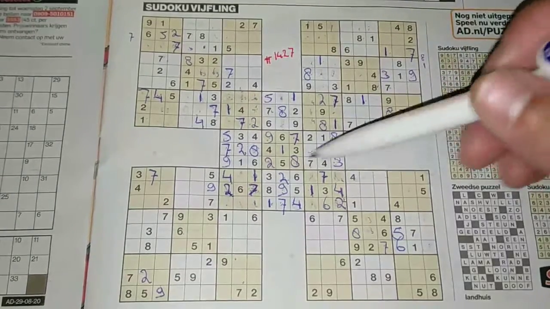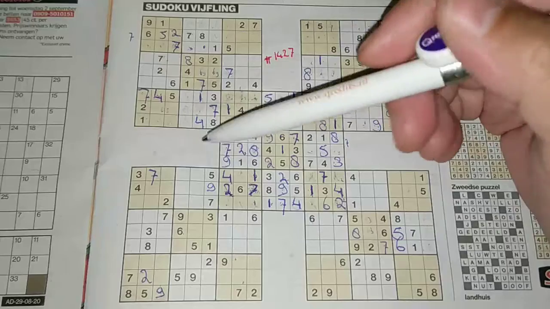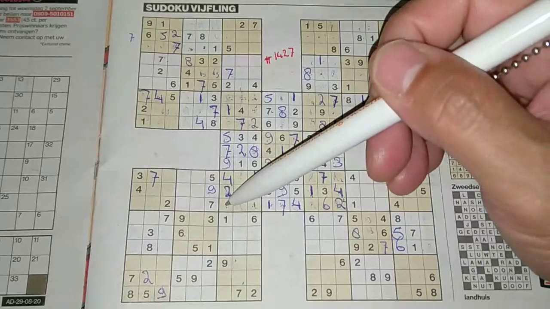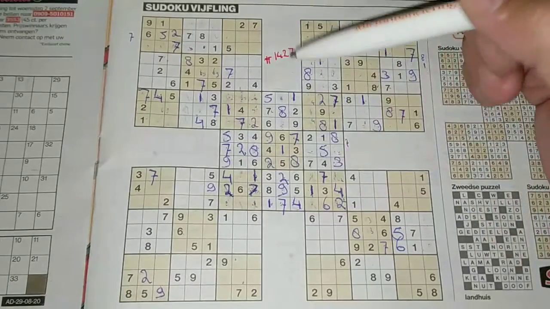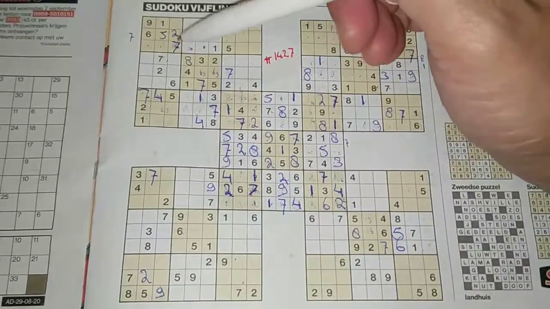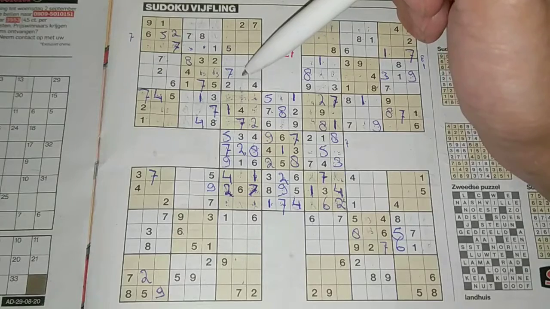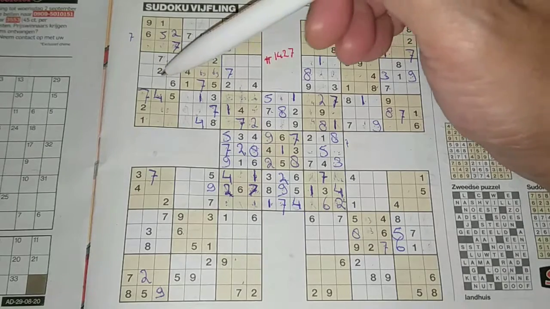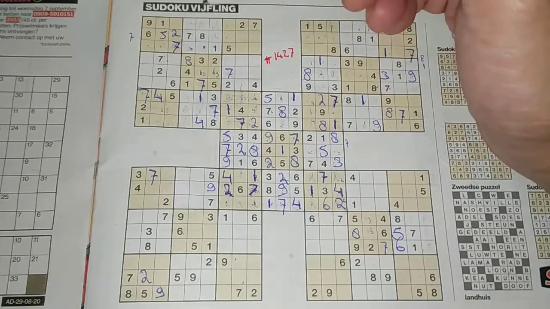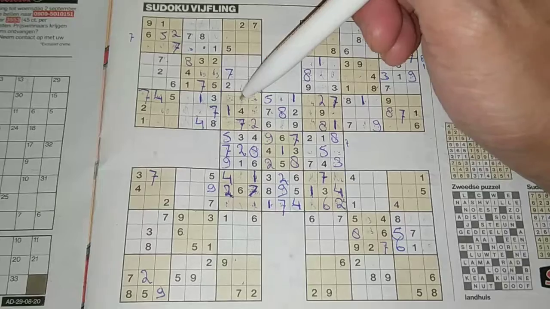Yeah, let me complete. I need to complete one of these big squares. Yeah, big squares. No 3 here, so the 3. 3, 3. 4, 4. Let me see. 7 to 6. 9. 3, I need a 3. 8. 8, 8.